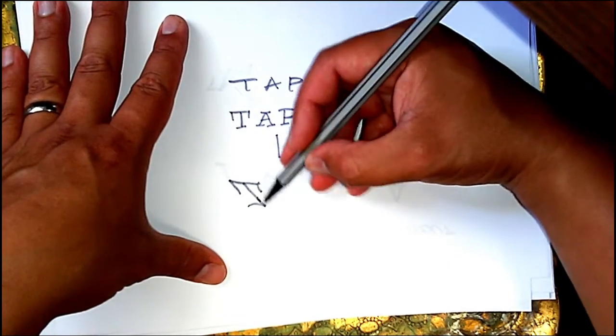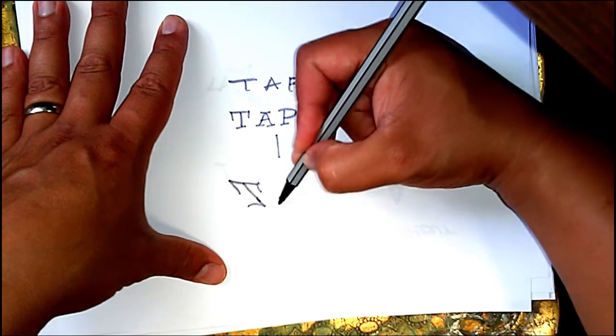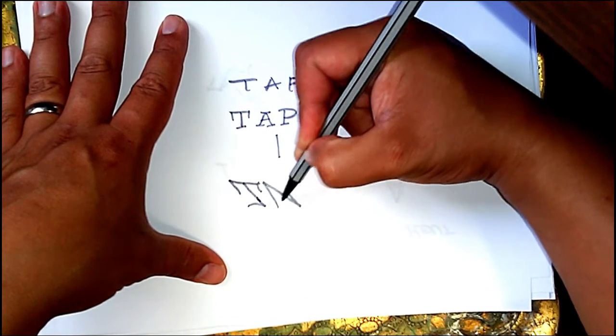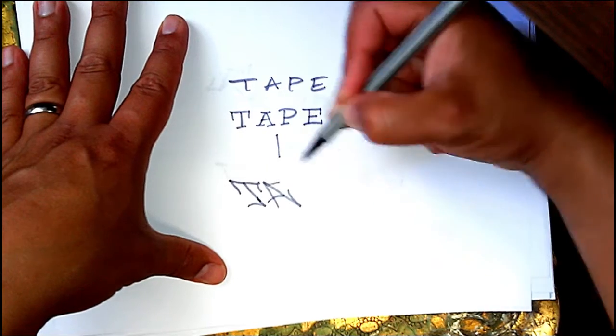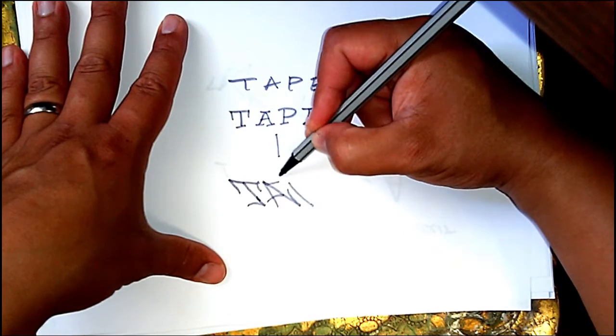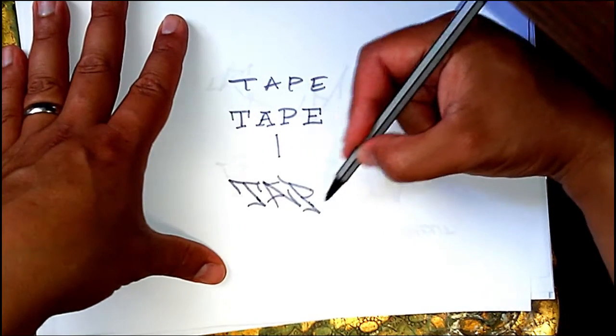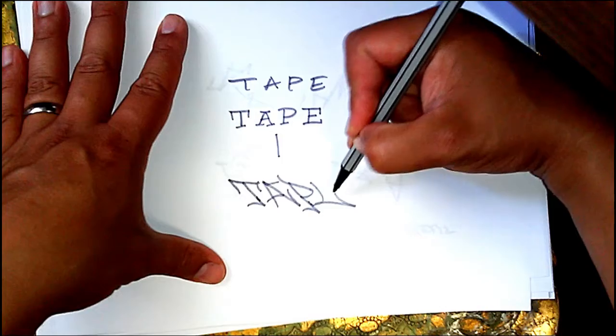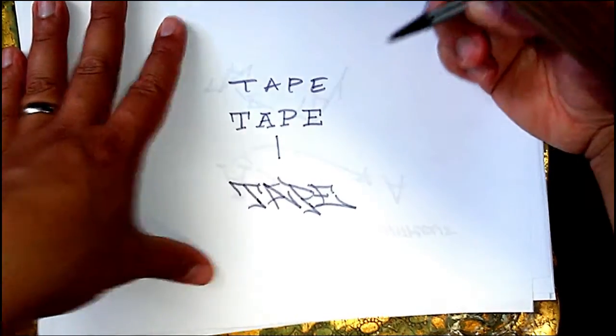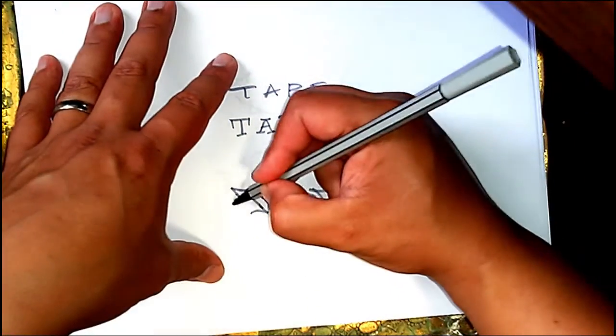T, trying to make sure it doesn't look like a J. This A, I'm going to angle this as well. The P, maybe it has one down there. The E, and boom, master tape one.